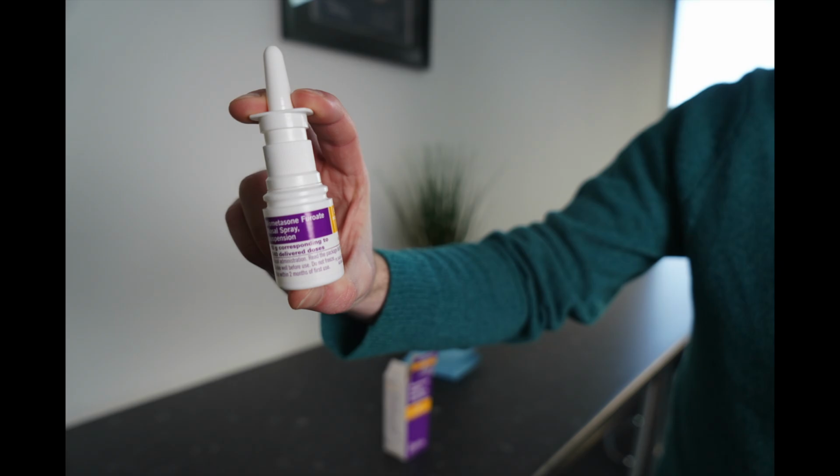Next, gently blow your nose to clear the nostrils. Put your forefinger and middle finger either side of the nozzle and your thumb underneath the bottle as demonstrated here. Close one nostril and put the nozzle into the other nostril. Tilt your head forward slightly, keeping the bottle upright.